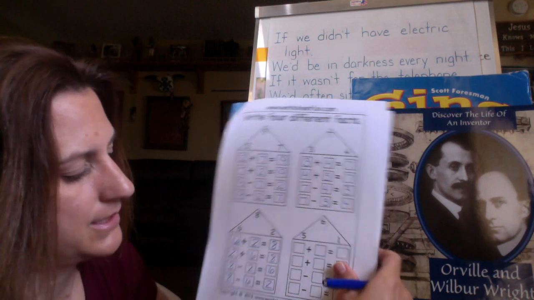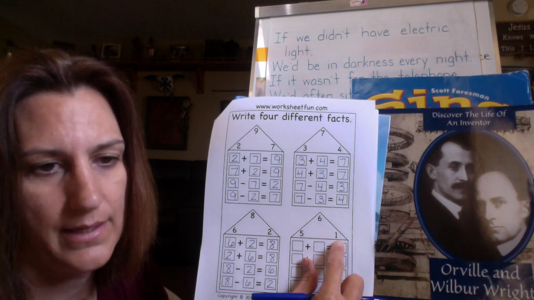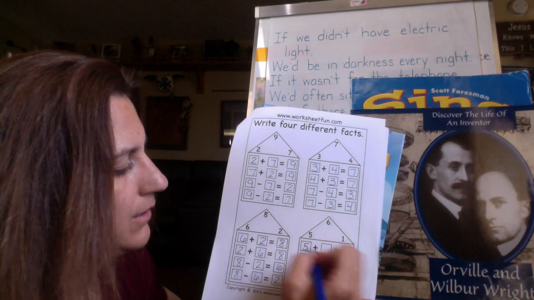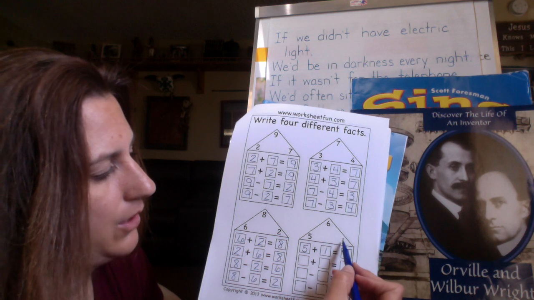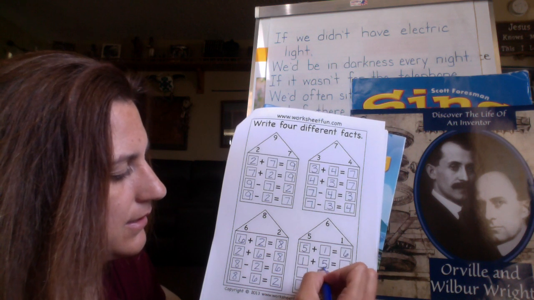Okay, then let's do this next one. So we have 6, 5, and 1 as our numbers. So I'm going to go 5 plus 1 equals 6. Then I'm going to read it the opposite way. 1 plus 5 equals 6.